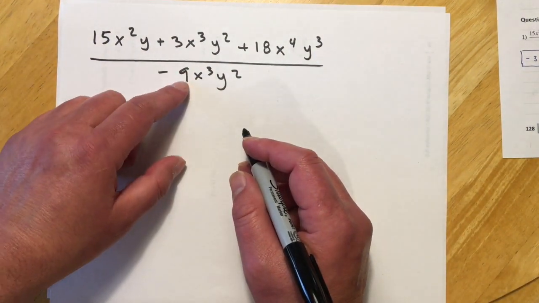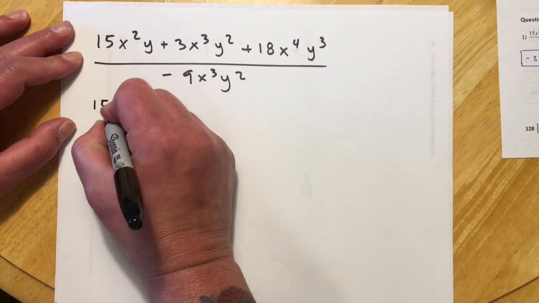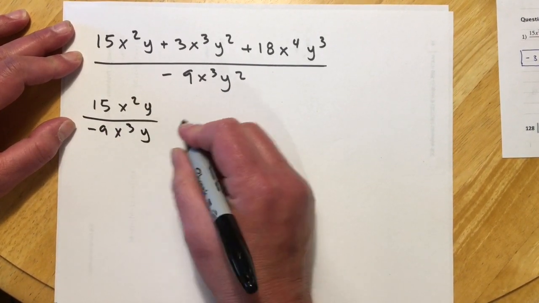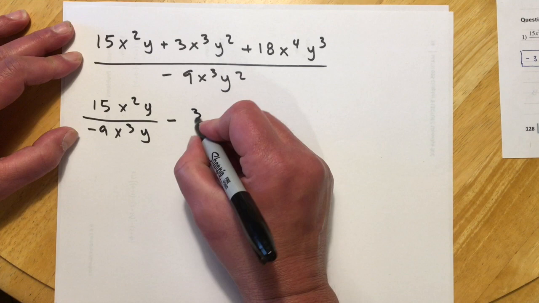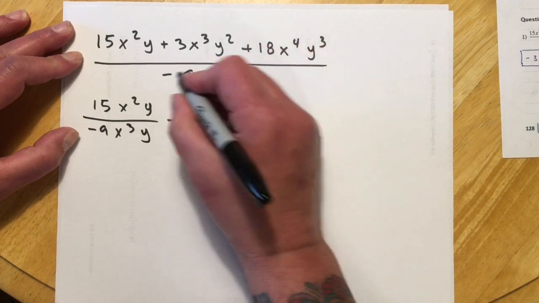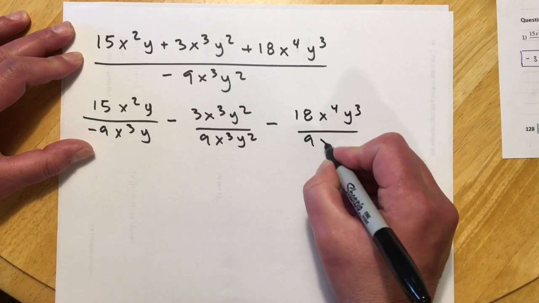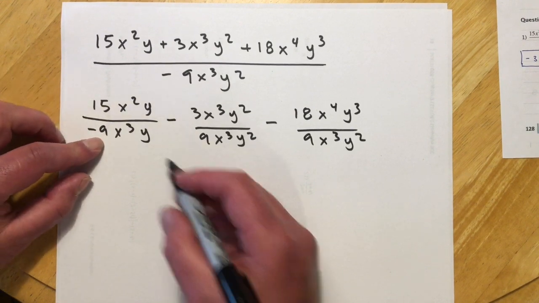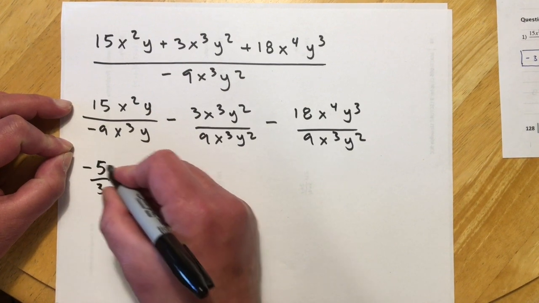So here, that 9 and the 15, so this is going to be, maybe I will rewrite this one, just to show that canceling a little bit better. And then plus and minus, so I'm just going to write minus right there. And plus and minus again, so I'm just going to write minus. So here, I can cancel a 3 out of both. So 3 would go into 15 5 times, and 3 would go into 9 3 times.